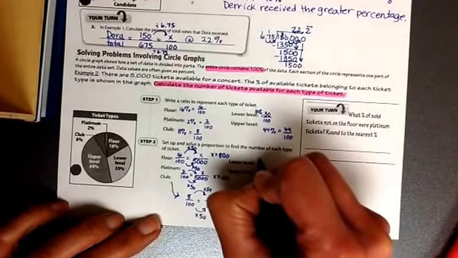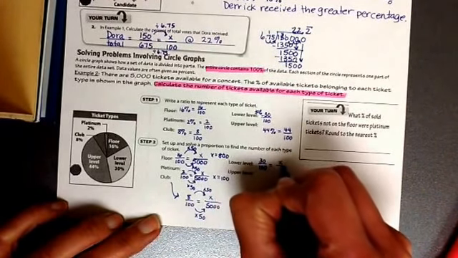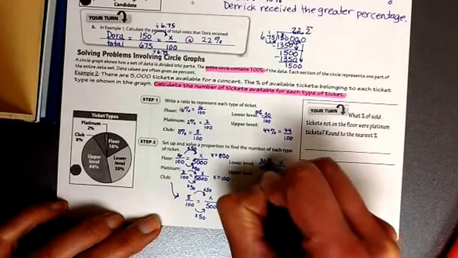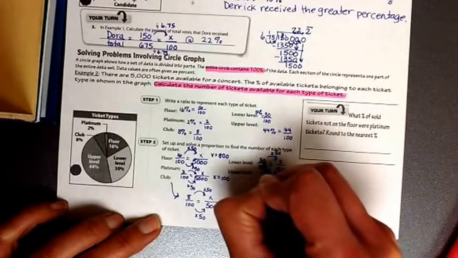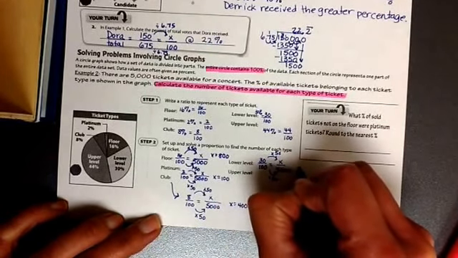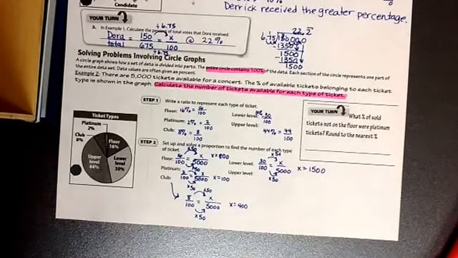Lower level was 30 out of 100. So how many out of 5,000, times 50? 3 times 5 is 15. Add 2 zeros. So that means 1,500 tickets available in the lower level.